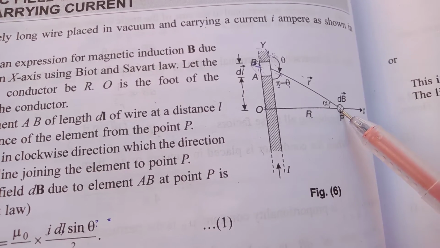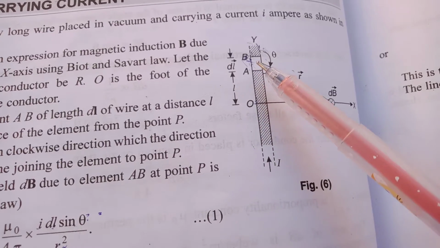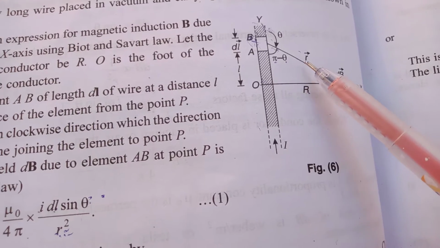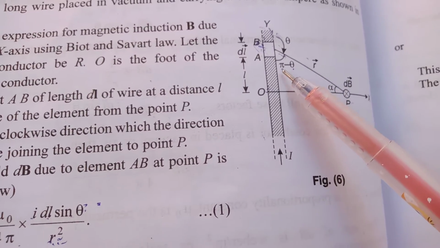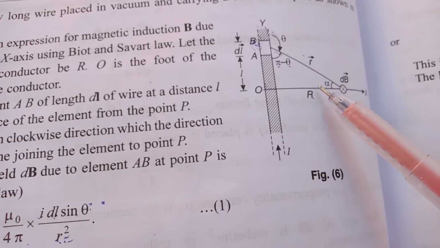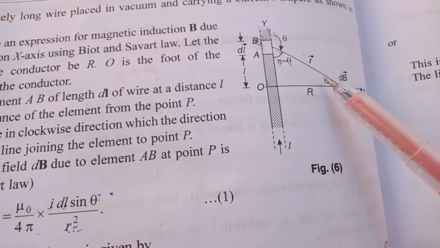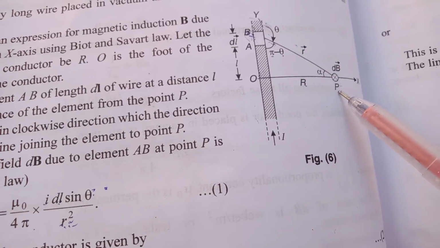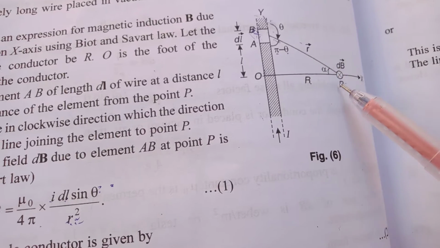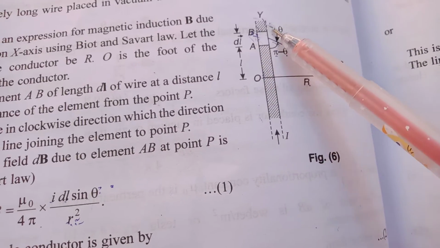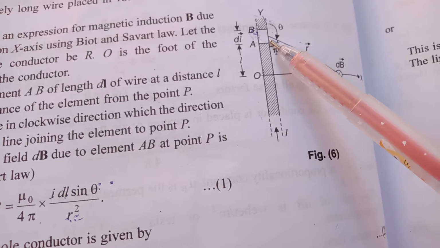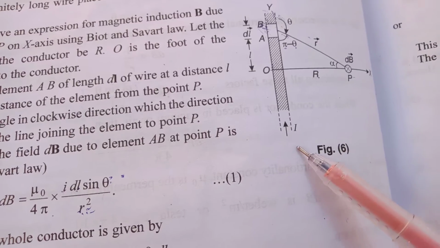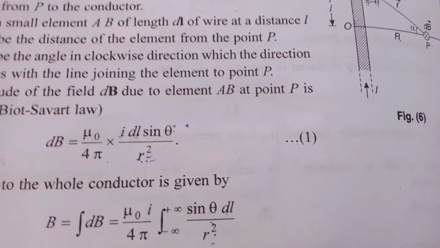Join the point P to the center of the element of length dl considered and let that distance be small r. Let this angle be pi minus theta and let this angle be alpha. We have to find out the value of dB at this point P due to the small element dl, and then we will integrate that for the entire wire.